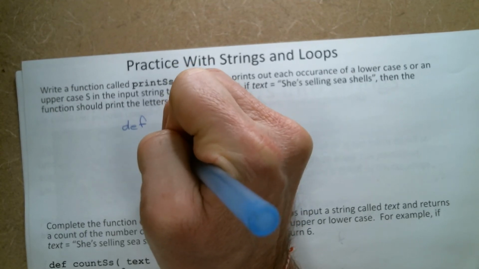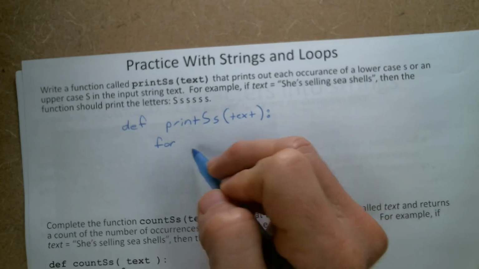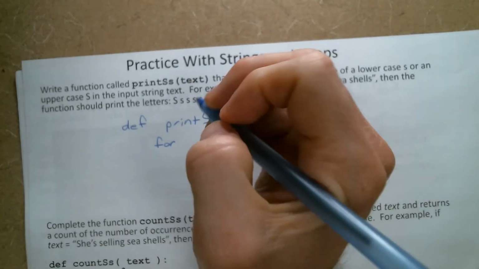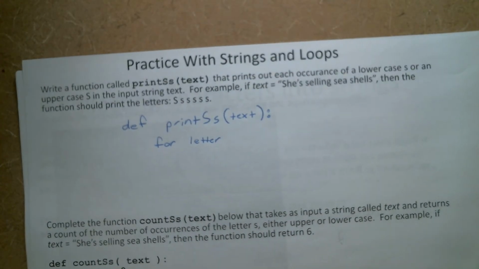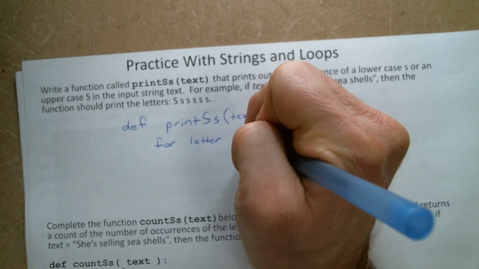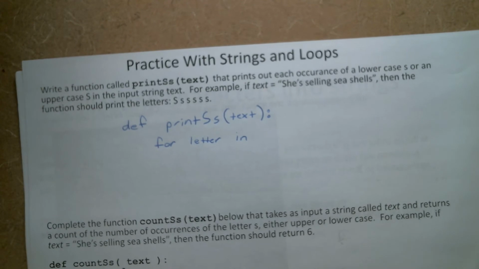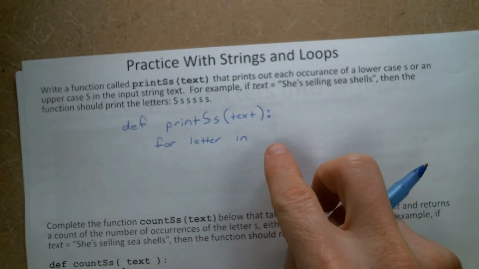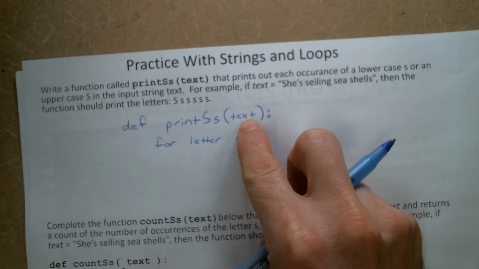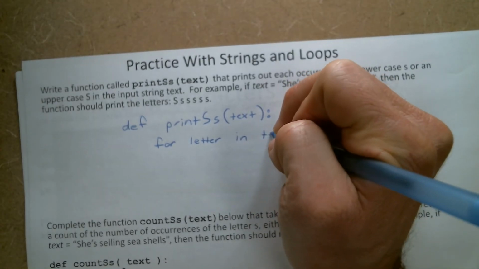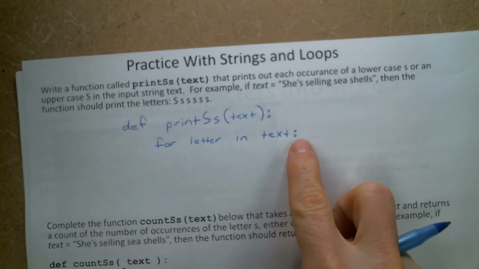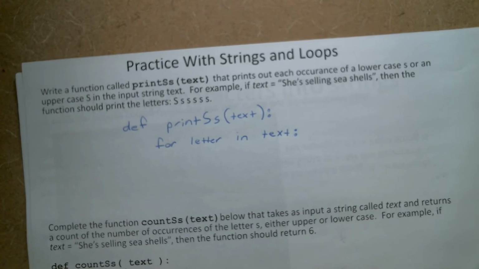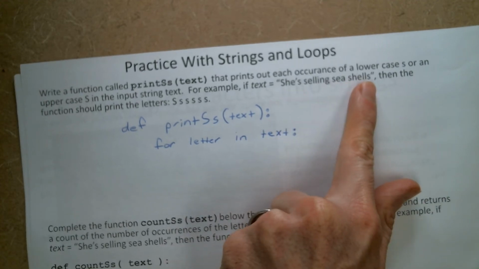So we go for. Now, the next part is our loop variable. It can be called whatever you want, but I'm going to stick with this idea of using the variable name letter. Again, it doesn't have to be letter, but that's what I'm going to use. In is part of the syntax, so that's got to be there no matter what. And then I have to specify the list that I'm going through, or the variable that I'm going through, and I know from my definition that that variable's name is text. So this loop right here, and then I've got the colon again too, is going to go through the entire string letter by letter by letter.